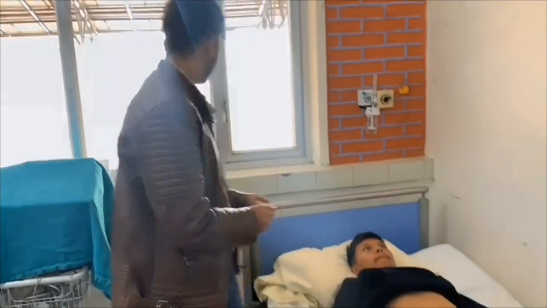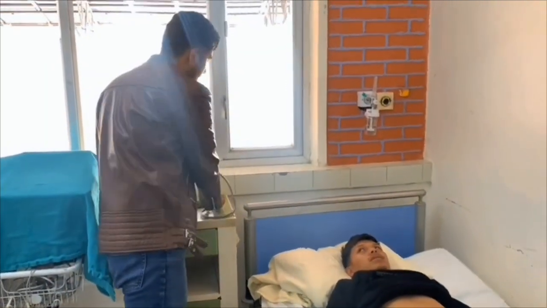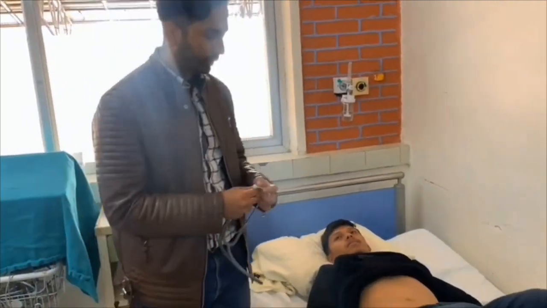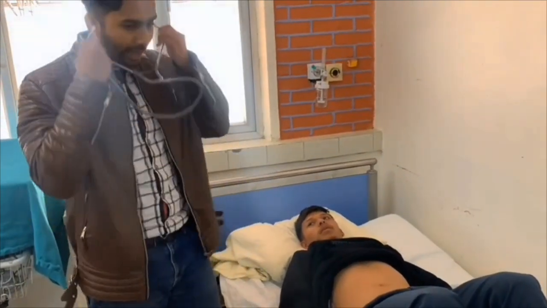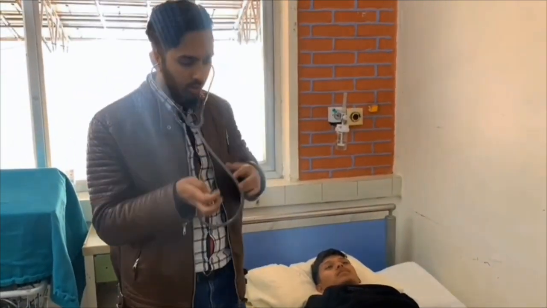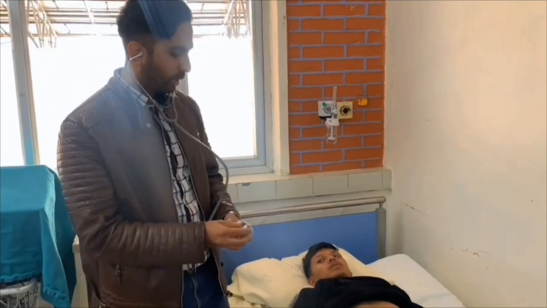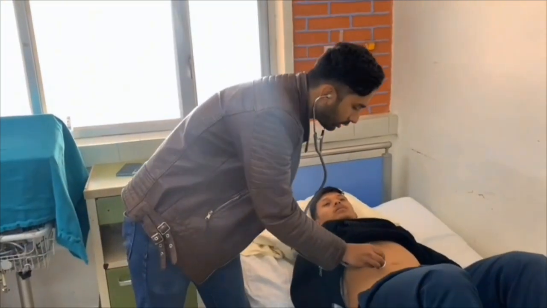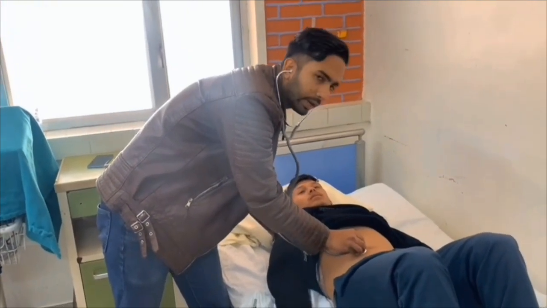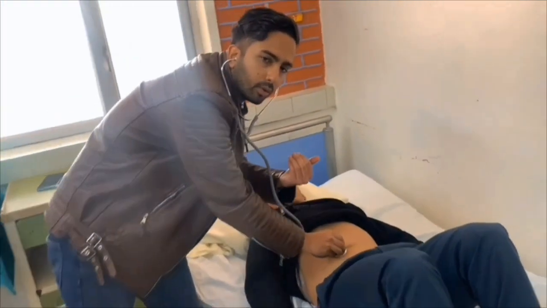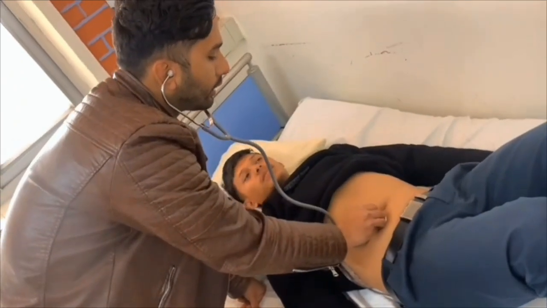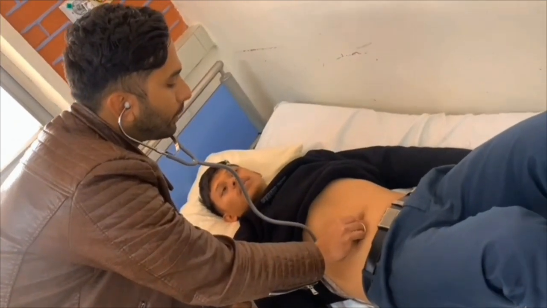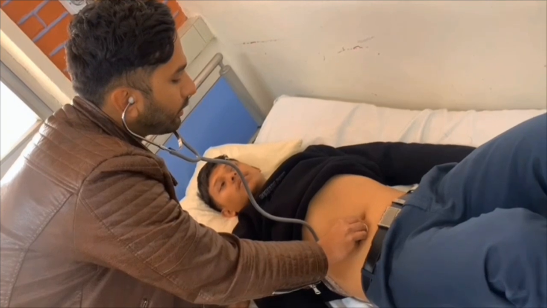Okay, so for auscultation, we need a stethoscope. And first we will auscultate for bowel sounds. For bowel sounds, I am going to use the diaphragm of the stethoscope, and I am going to auscultate at a point just towards the right of the umbilicus. If you could come a little bit closer and show it. So I am auscultating just towards the right of the umbilicus, and I am listening for bowel sounds.